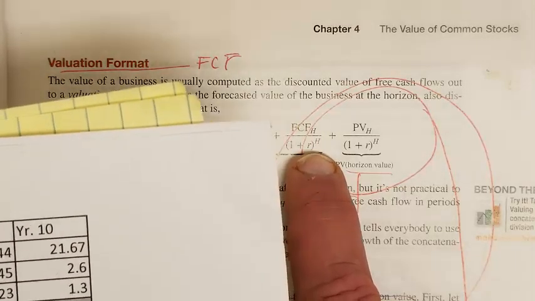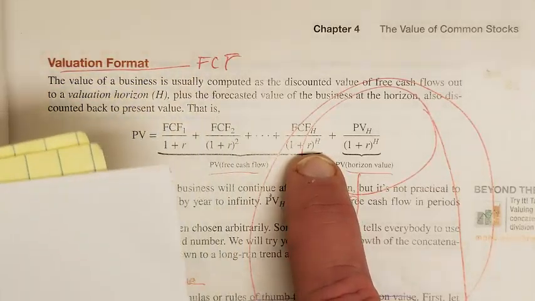The 8%, where it settles into an 8% growth in year 9.